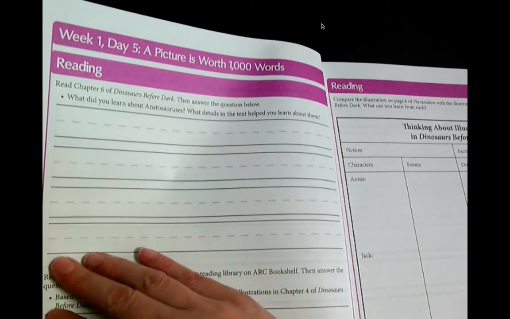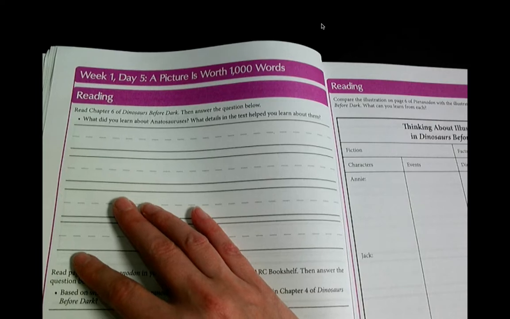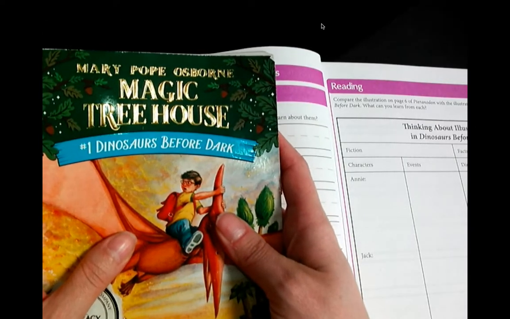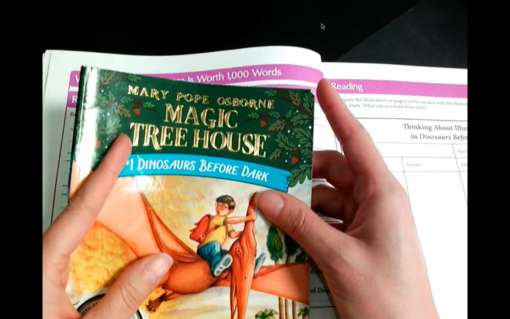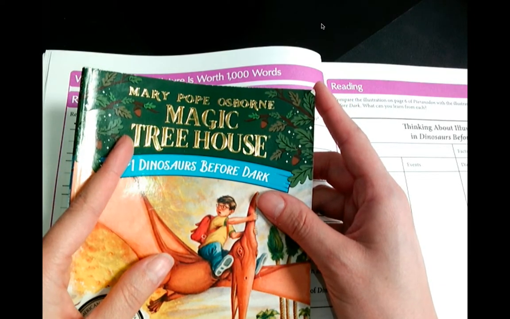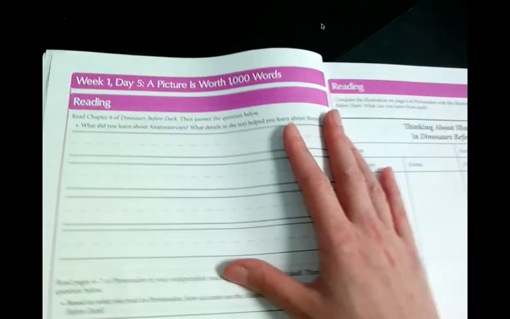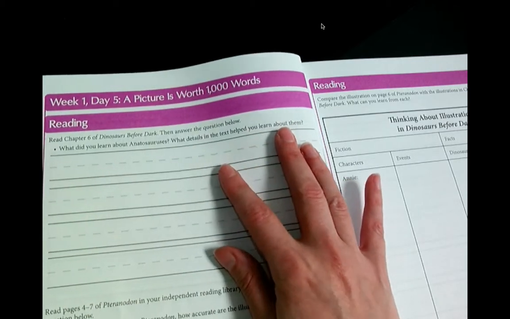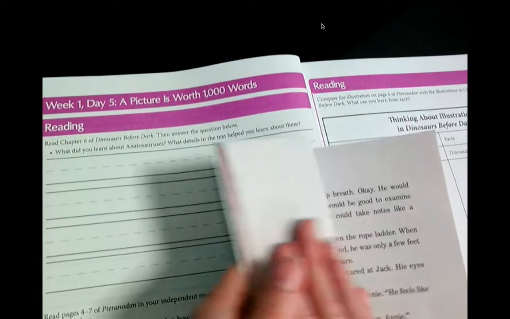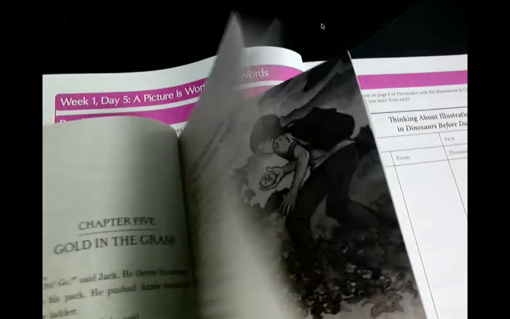So we also did a little mini research project to prove that what we were learning about anatosauruses were actually indeed facts, and a lot of you have done that. And we found out that they are actual facts that are in this book. They are true facts about anatosauruses. So you have to write here, what did you learn from the Magic Tree House about anatosauruses? So let's take a look at chapter 6 here.